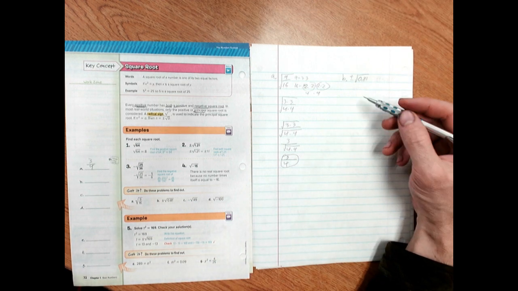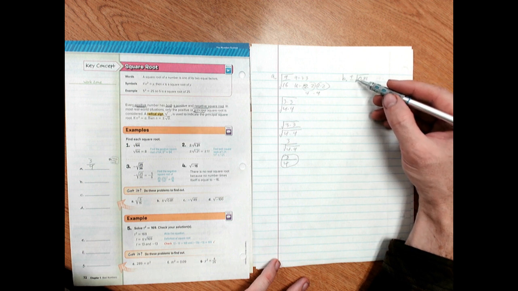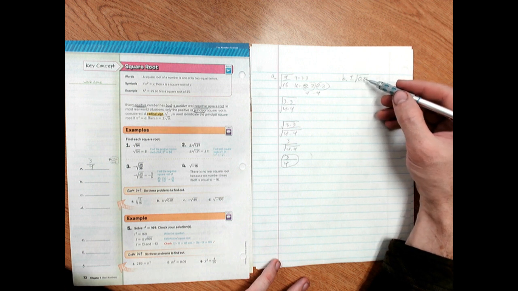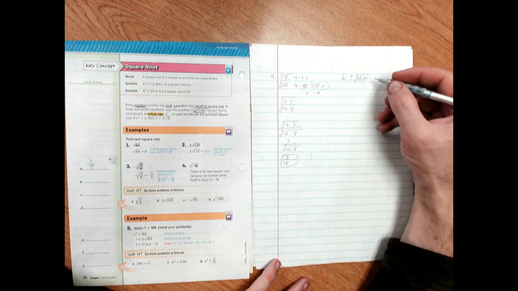Okay, going on to number B, plus or minus. Remember that is important. The square root of 0.81. What are the factors of 0.81?